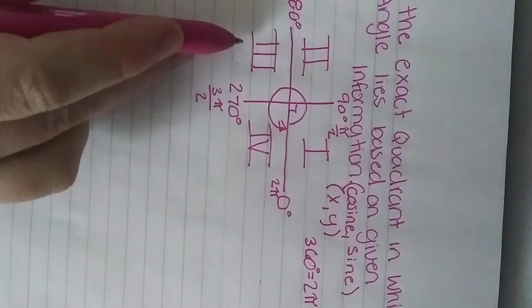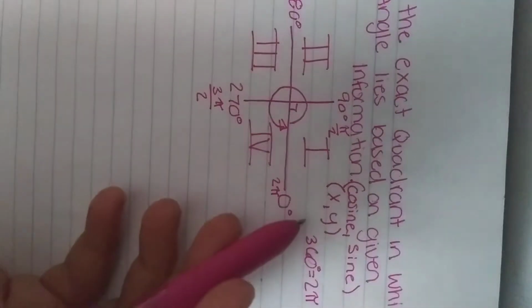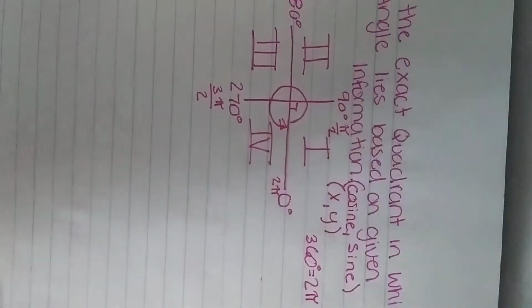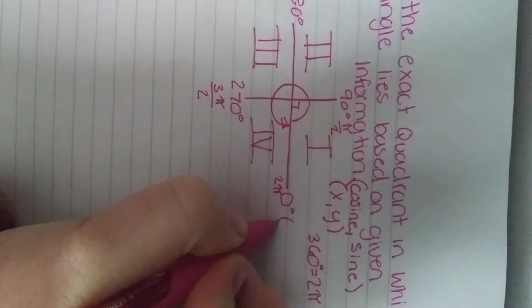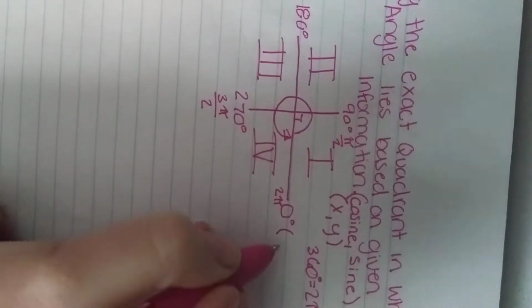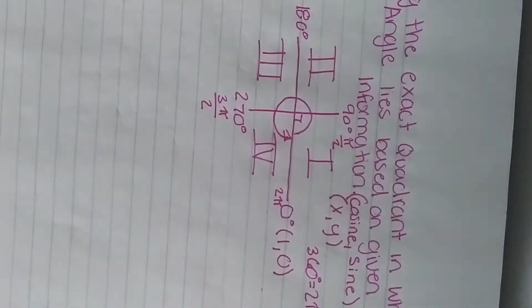And in each quadrant, we can recognize a pattern if we find the cosine and sine of, let's say, 0 degrees. So the cosine of 0 degrees is actually going to be 1, and the sine is going to be 0.